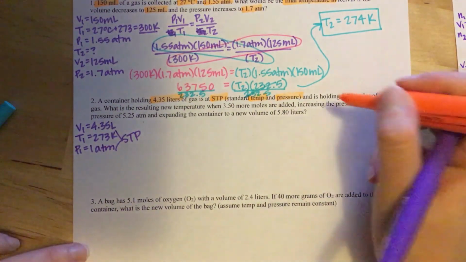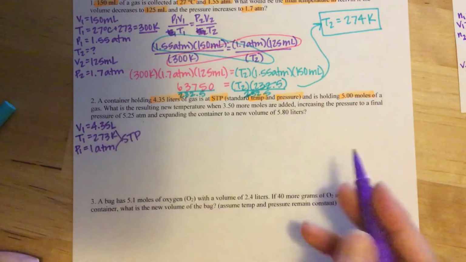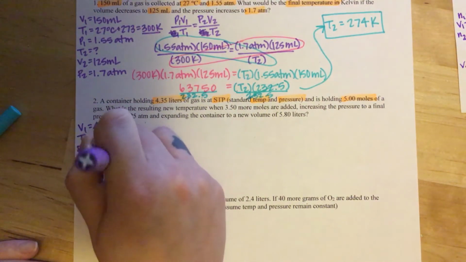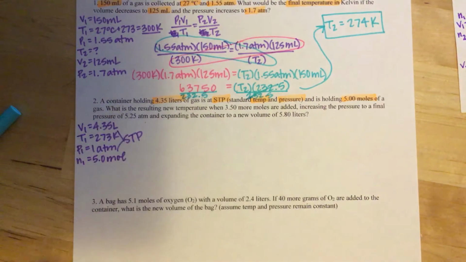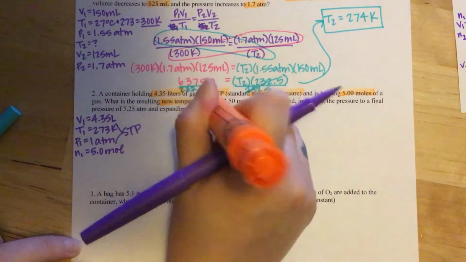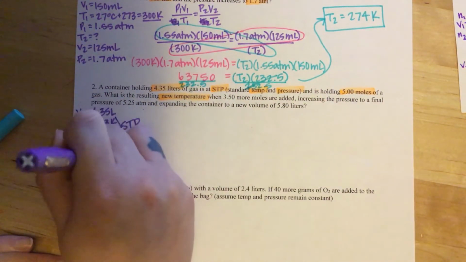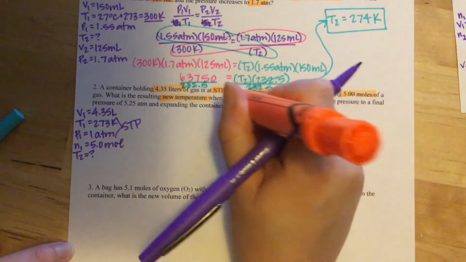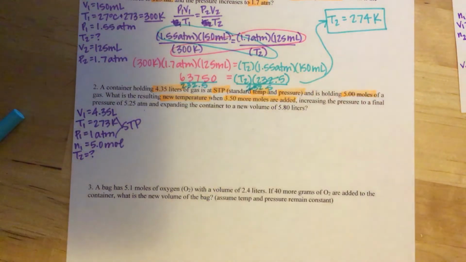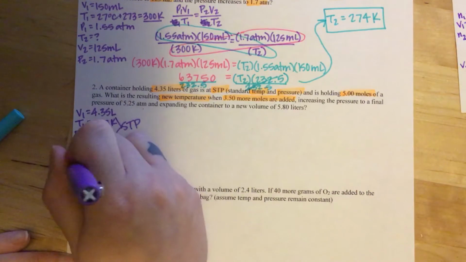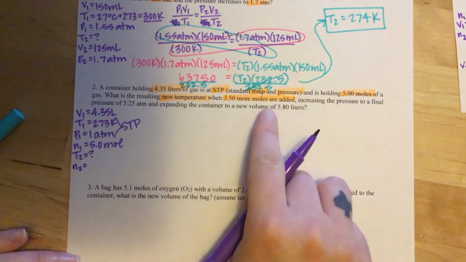So that's just from STP. And it says it's holding 5 moles of a gas. So moles is my N, and N1 equals 5 moles. Then it says what's the resulting new temperature? So we want to come up with our T2. So what is T2? When we add 3.5 more moles are added. Okay, so that's not saying that my N2 is 3.5 moles. It's saying my N2, we're adding more moles.